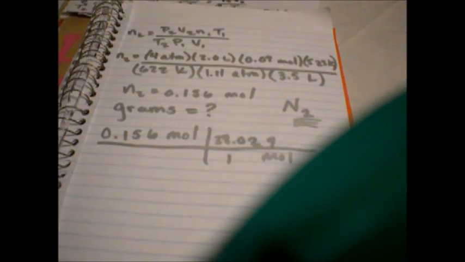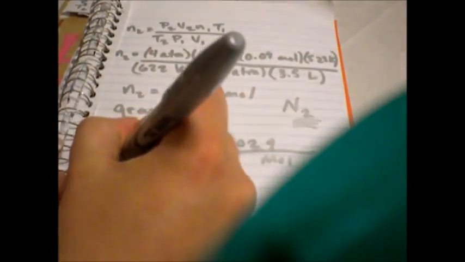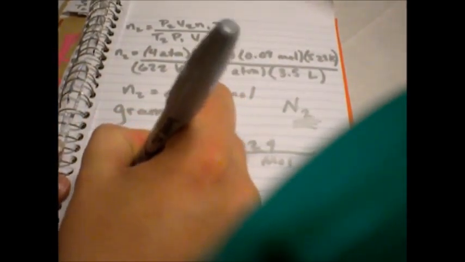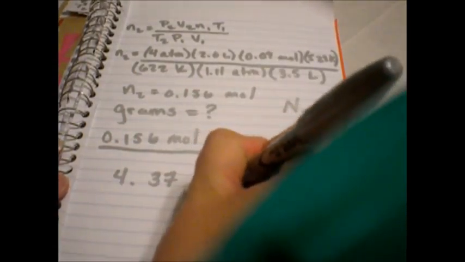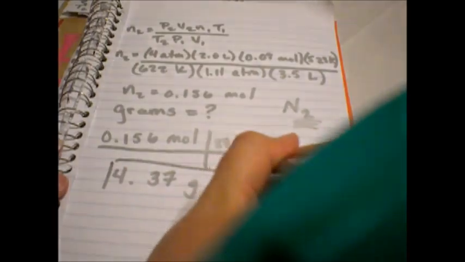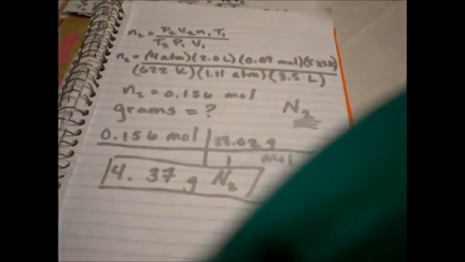0.156 times 28.02 gives us 4.37 grams of nitrogen. And that's our answer. Yay! Go Team.